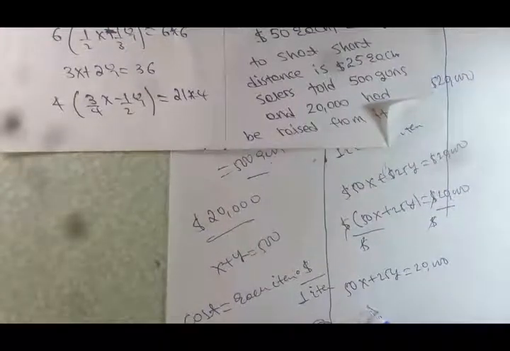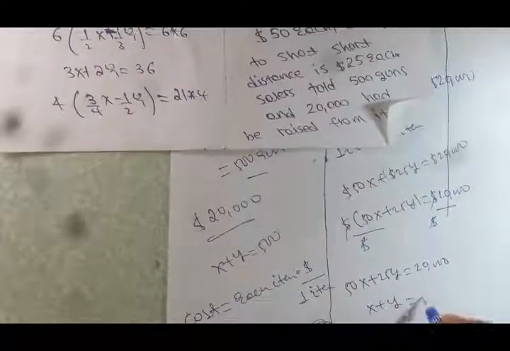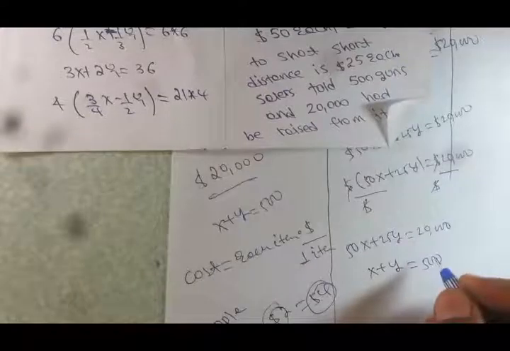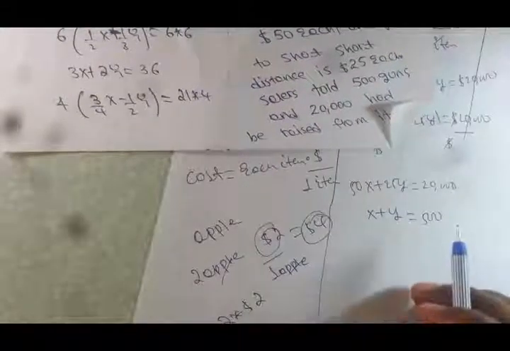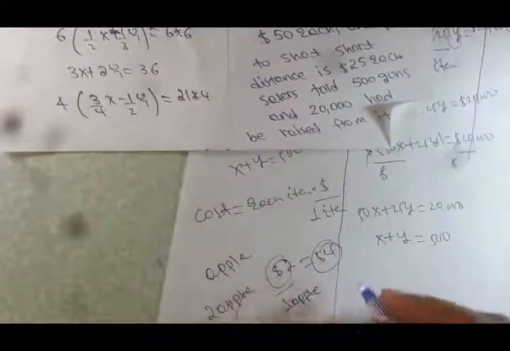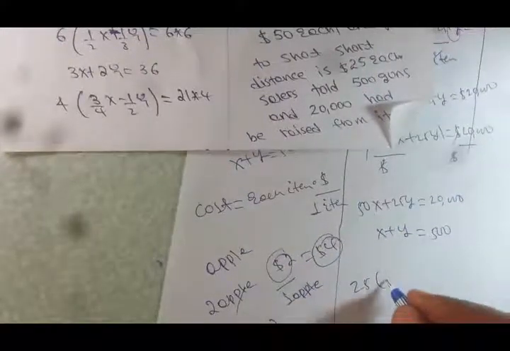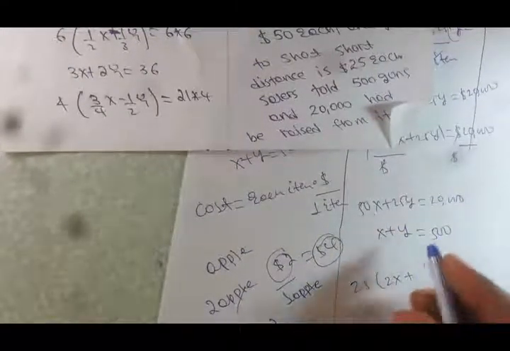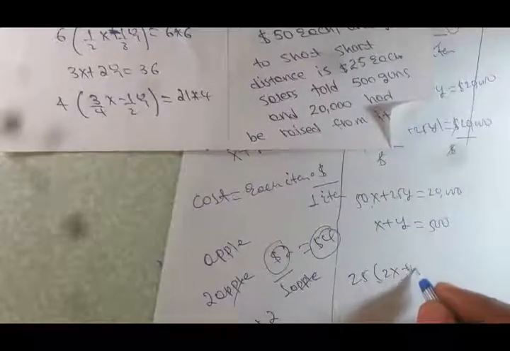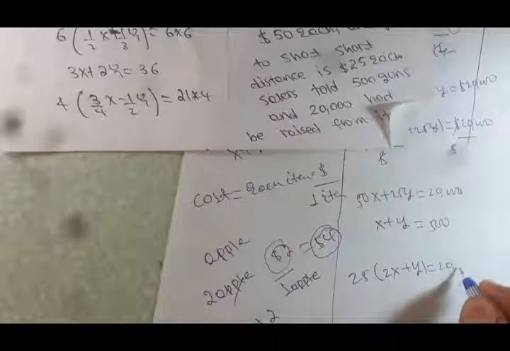And we know that the sum of the two guns that were sold was 500. So when we take 25 as a common factor, 15x divided by 25 leaves 3x, plus 25y divided by 25 leaves y, is equal to 20,000.